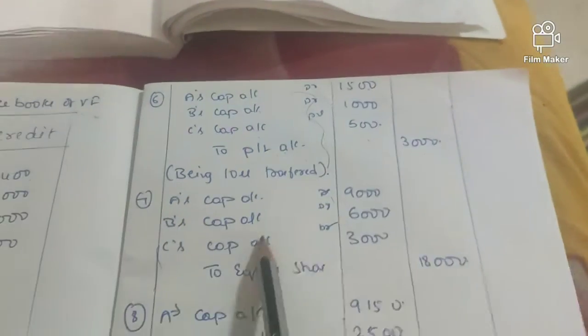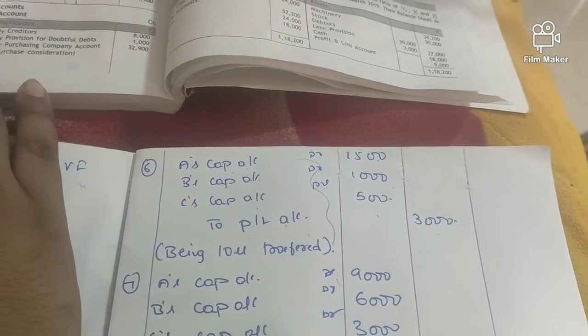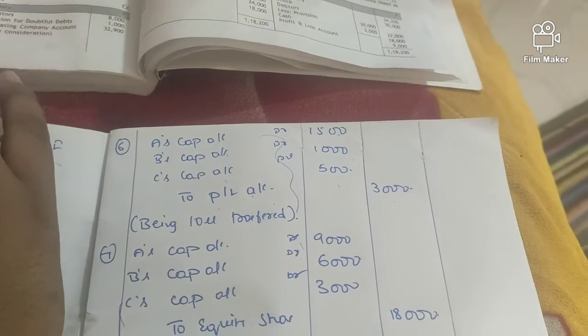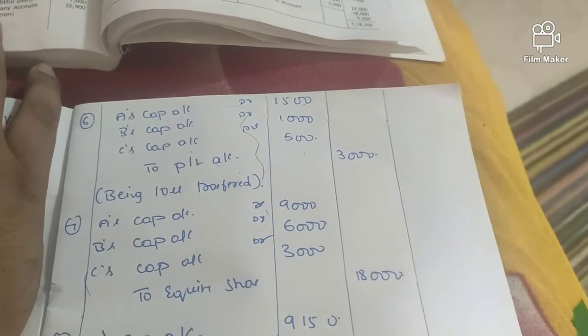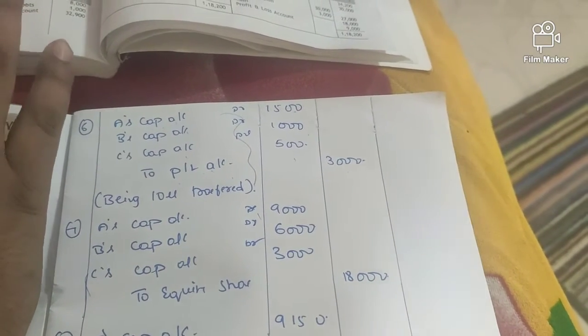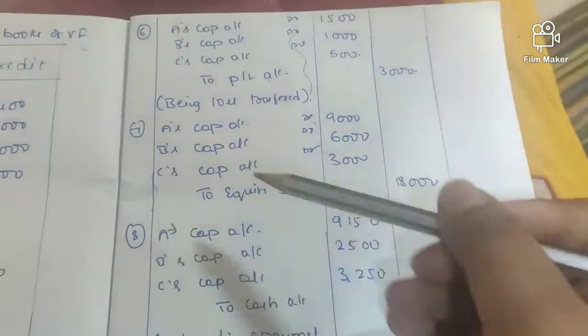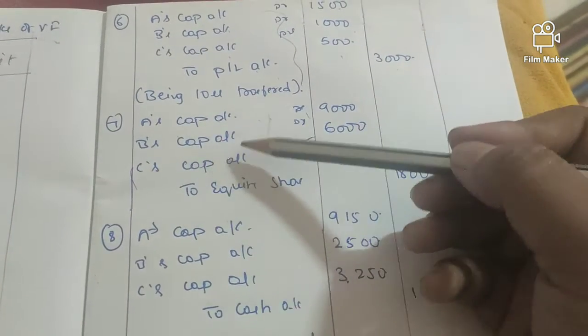Got it? And the next entry, we will see on what basis they have paid the purchase consideration in the form of shares and also cash. When they pay the purchase consideration in the form of shares, even that share amount should be distributed to all partners, right? So we will distribute that share amount to all partners. How will we distribute? Look at the problem here. There are three partners we have, A, B and C.